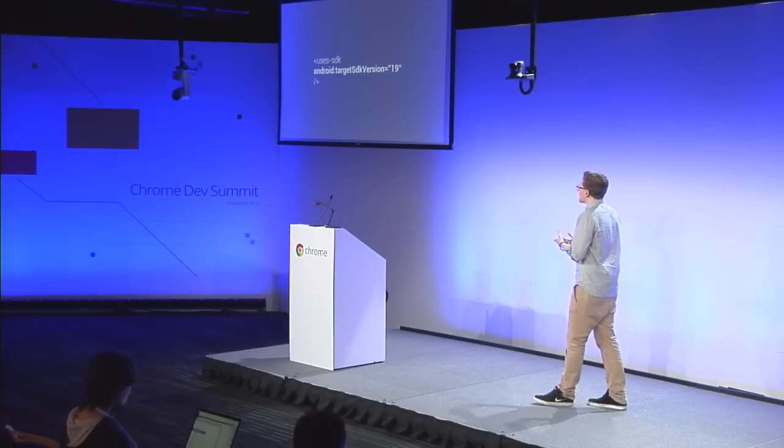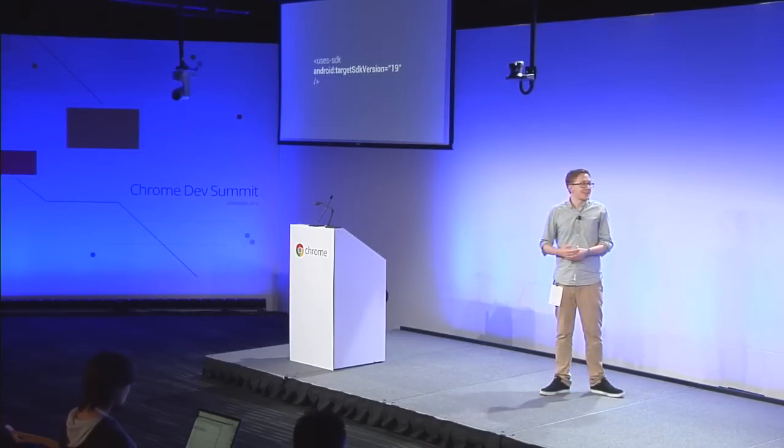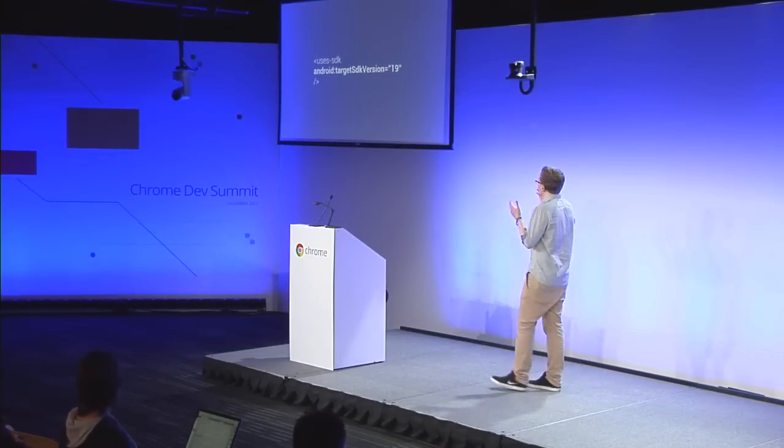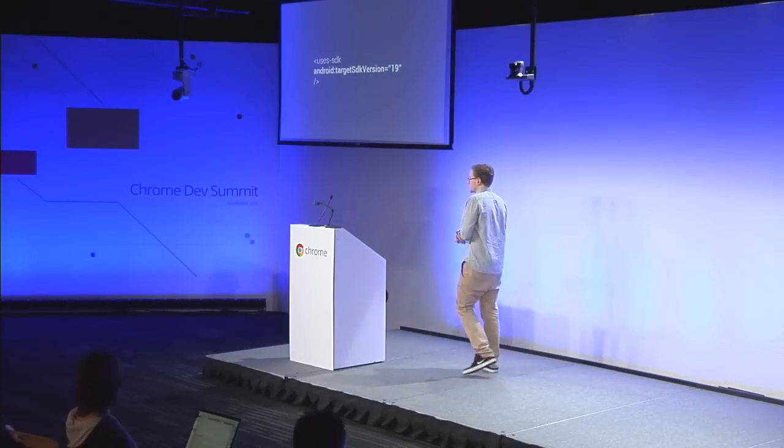So things like target density DPI. It's been dead for a very, very long time, but there are still apps using it and relying on it for their UI. So to rip it out would mean we'd be breaking a load of apps. Unfortunately, though, this can still have adverse effects if it's lingering around. You start seeing differences between the two. So make sure you add target SDK version 19.